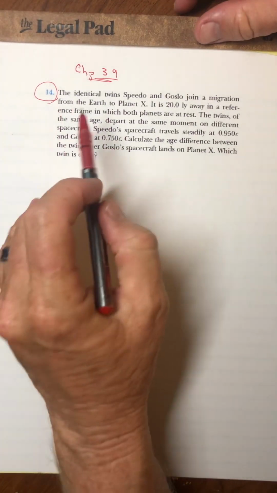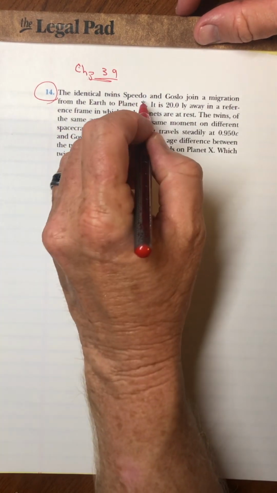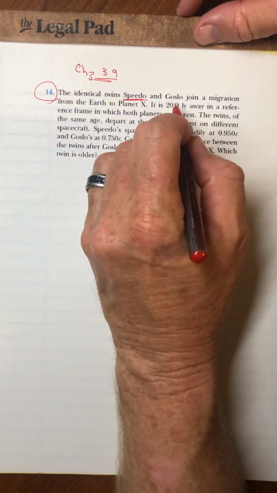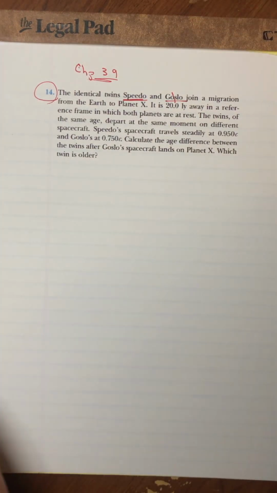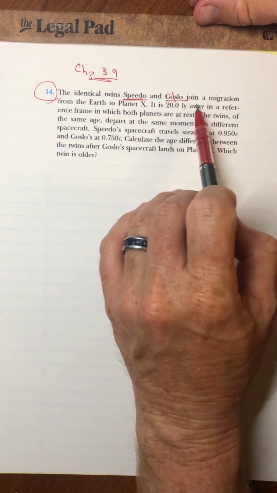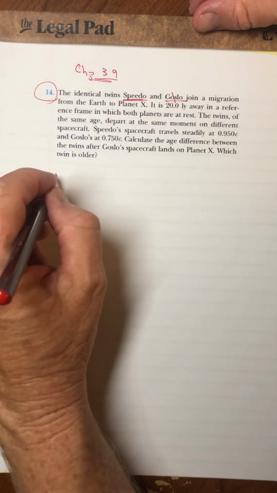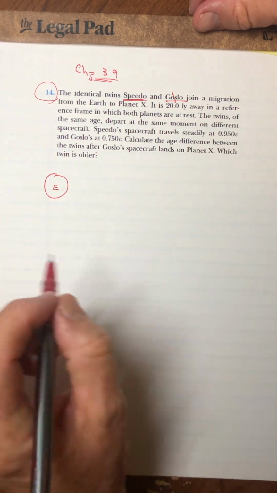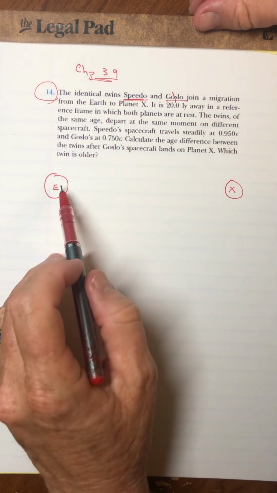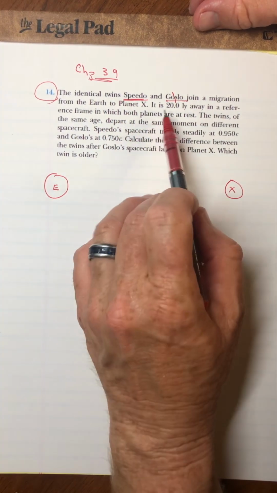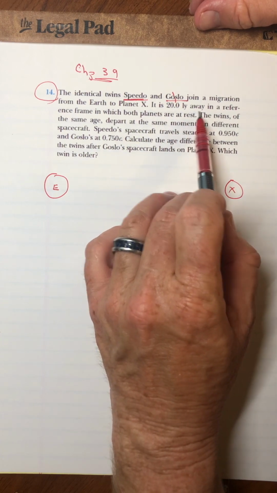It says two identical twins. We've got Speedo moving fast and Go Slow moving slow. They're joining a migration from planet Earth, so I'm going to make a little E here for Earth, to planet X. They're moving from here to here, and it is 20 light years away. Now let me pause right there.